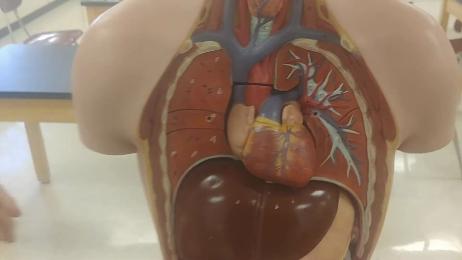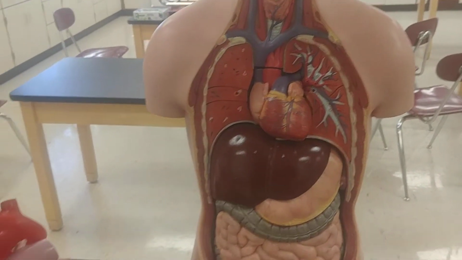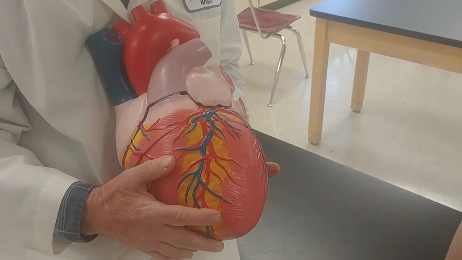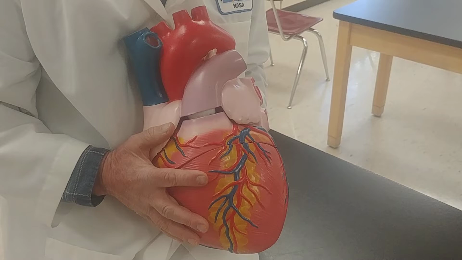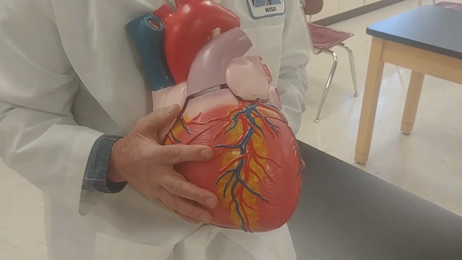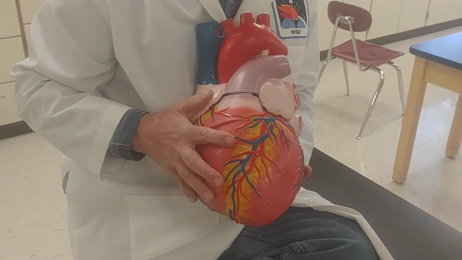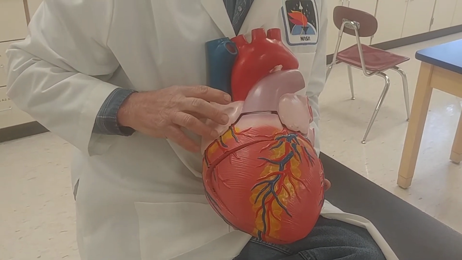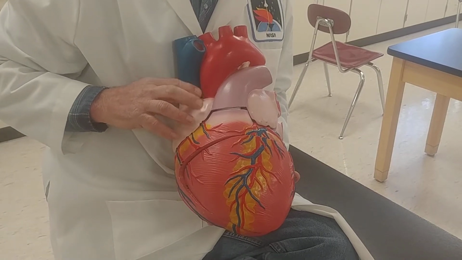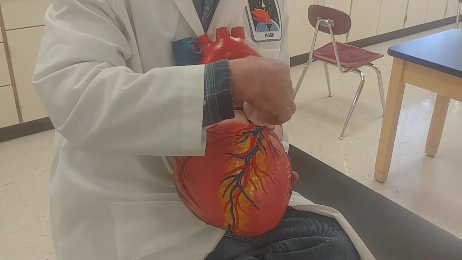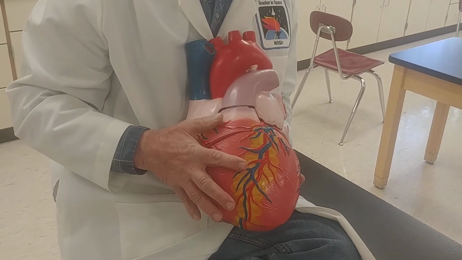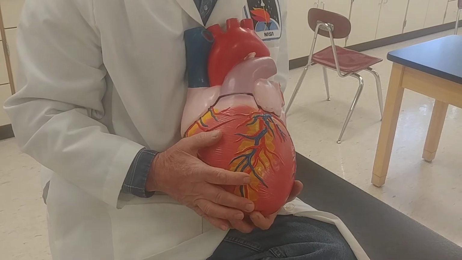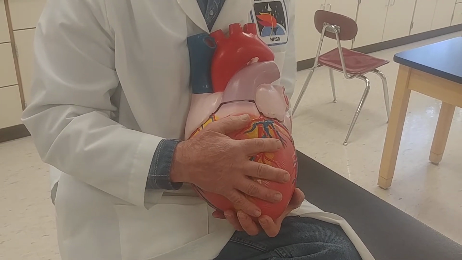Okay, some of the basic structures of the heart, and then we'll get into the circulation part of it. But if we're looking at this model right here, and this is in the anatomically correct position, so that this is the right side, this is the left side. Up on top, you have the right auricle, left auricle. This down here is largely cardiac muscle. This is the bulk of the pumping mechanism for your heart.